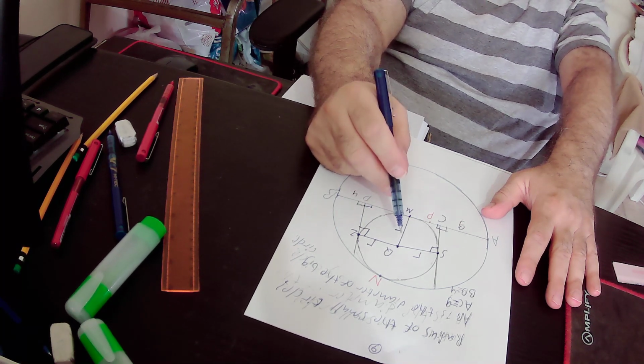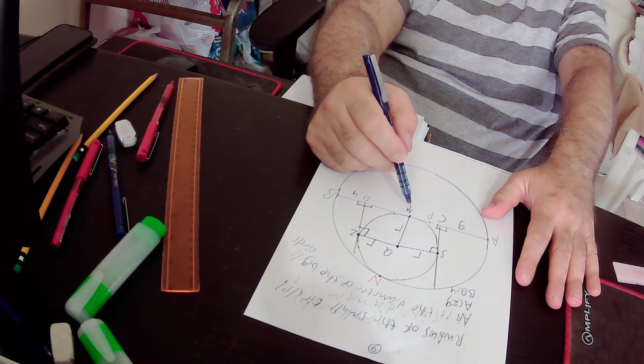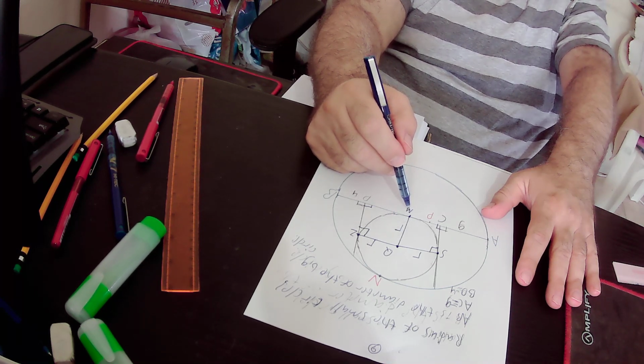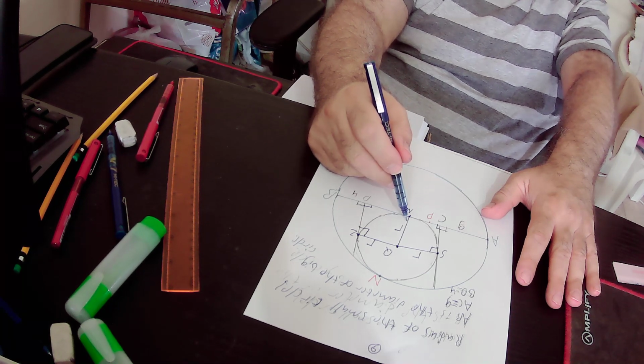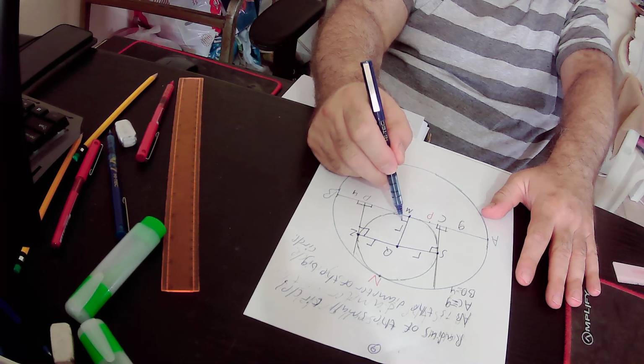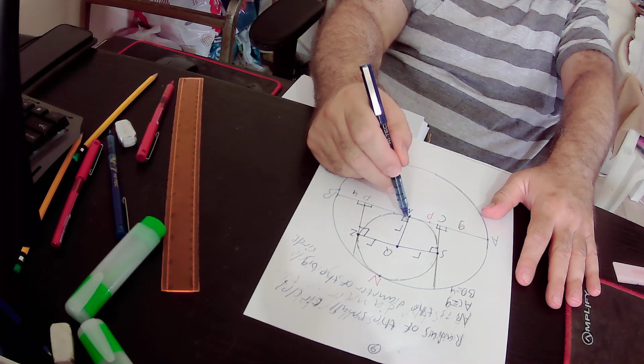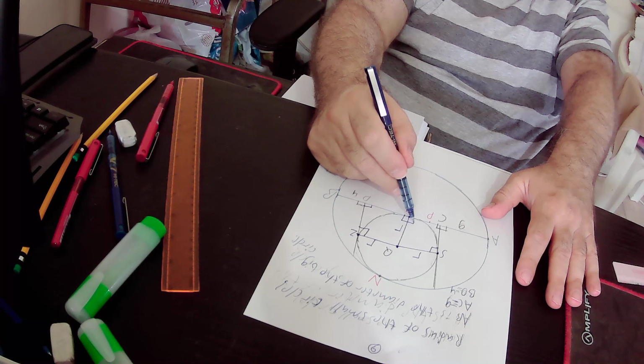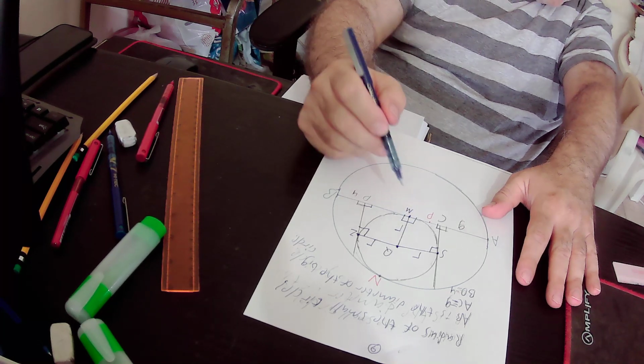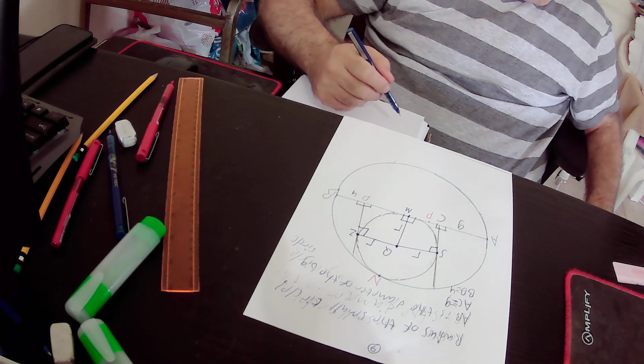And also we have the third radius that touches the launch point, therefore according to rule number 1 it is perpendicular to its tangent, that is to say this angle is 90 degrees and this angle is also 90 degrees. It is a right angle.